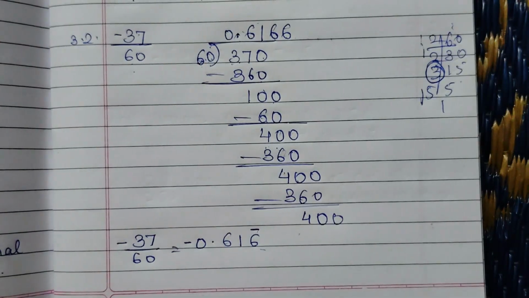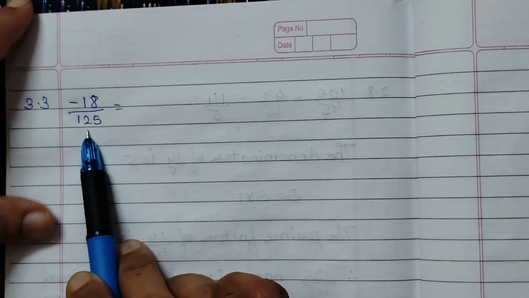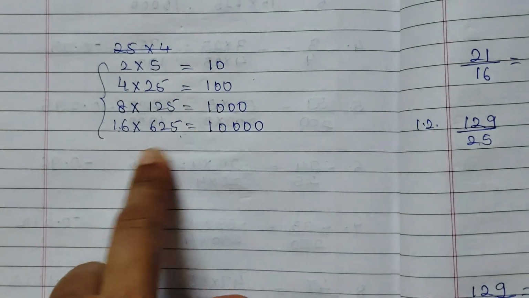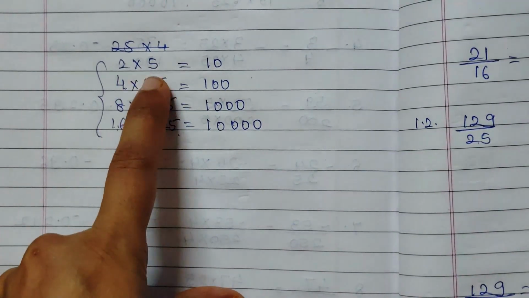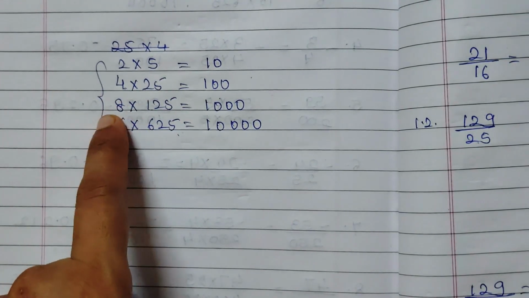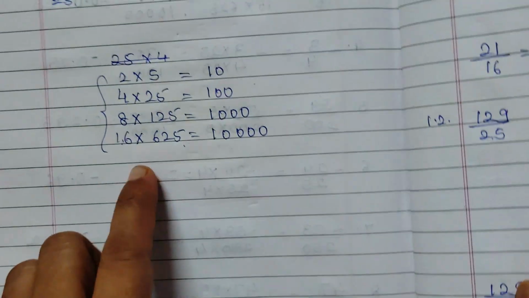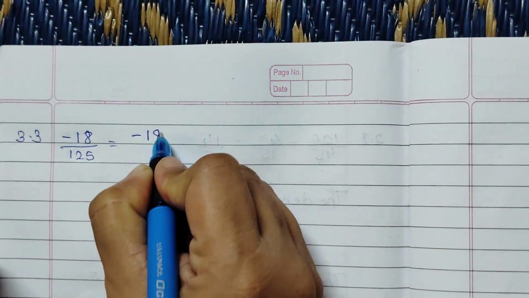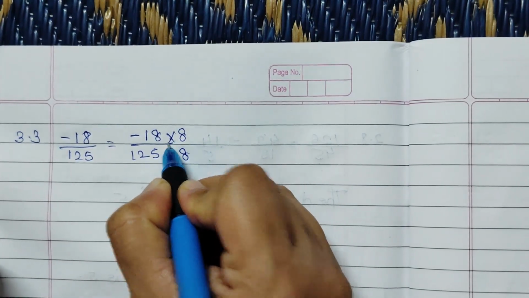Okay, next question 3.3, minus 18 upon 125. Now here, we have 125 in the denominator, and previously I showed you that if these numbers, 16, 625, 8, 125, 4, 25 and 2 and 5, are there in the denominator, then we multiply them by each other. So here we have 125, so what are we going to multiply by? 8. So we'll get 1000. So minus 18 upon 125, you multiply by 8. So up also you will multiply by 8.